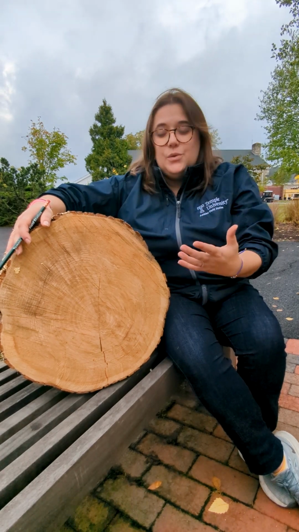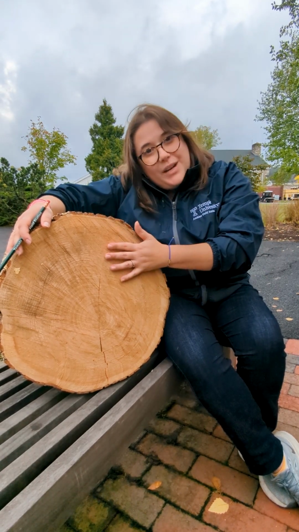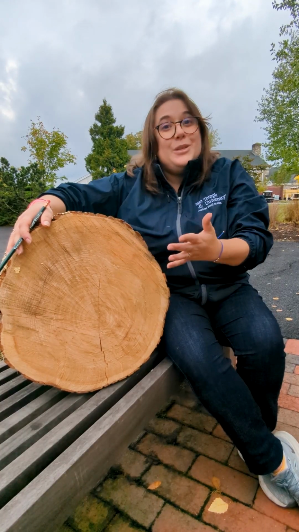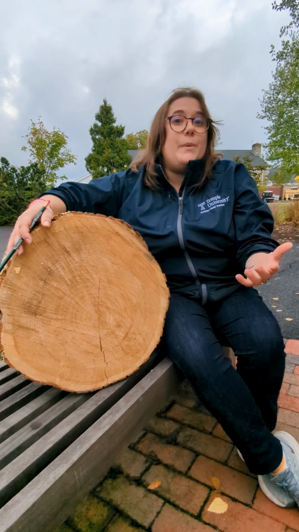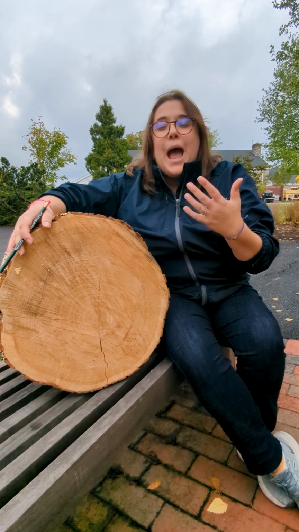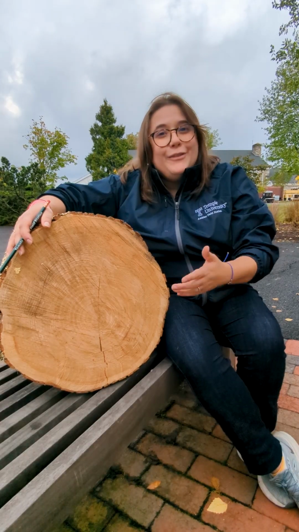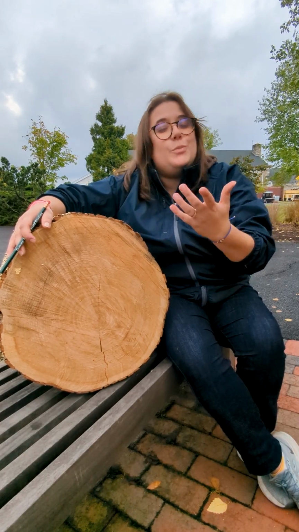So by teaching you about how to read those tree rings during Ambler in Bloom, I'm teaching you how to do science, and maybe you can look at a tree in your backyard or a tree at your park and try to reconstruct what happened to that tree's life and how we can use that information to predict the future.